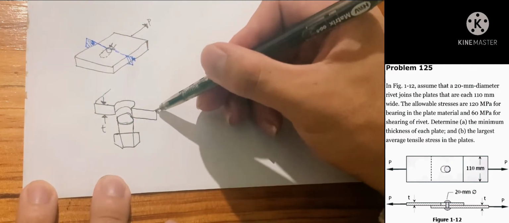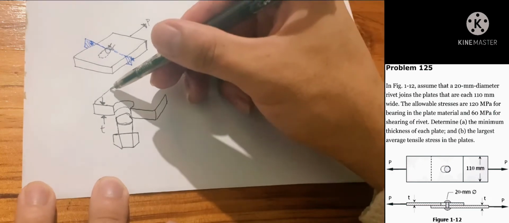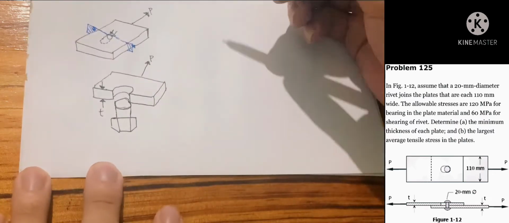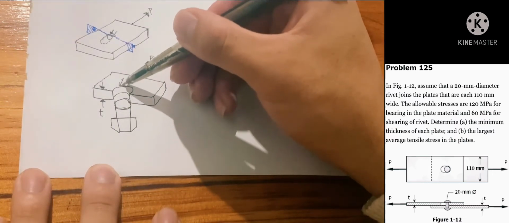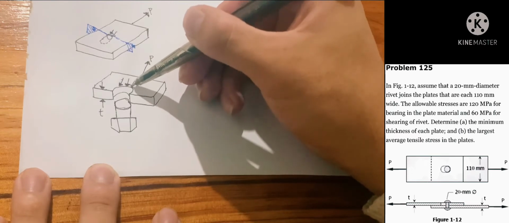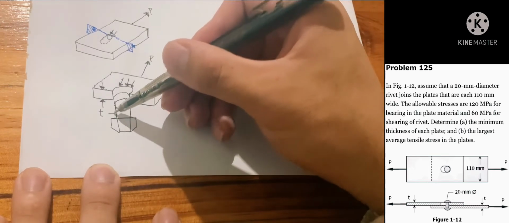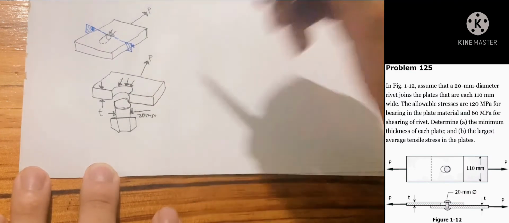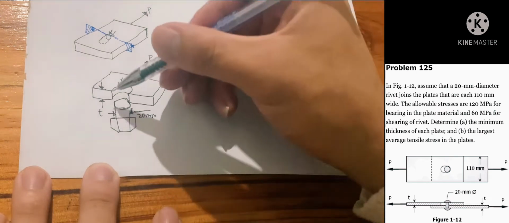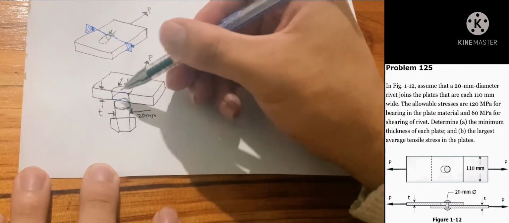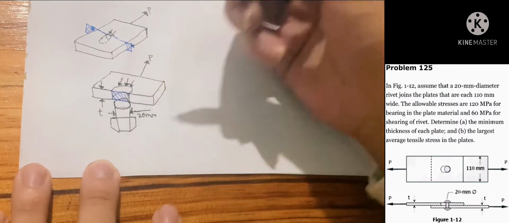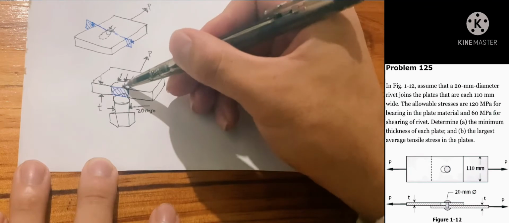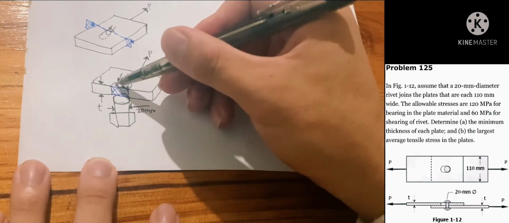So we have our thickness, so let us say the P is going outwards, or in that direction away. It has a tensile force, it is going away. So as you can see, the area of the plate that is going to resist our rivet would be the blue.